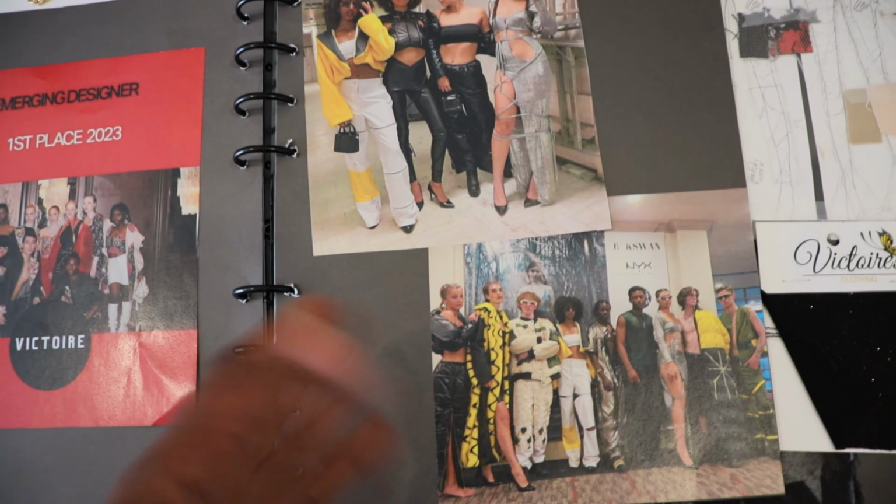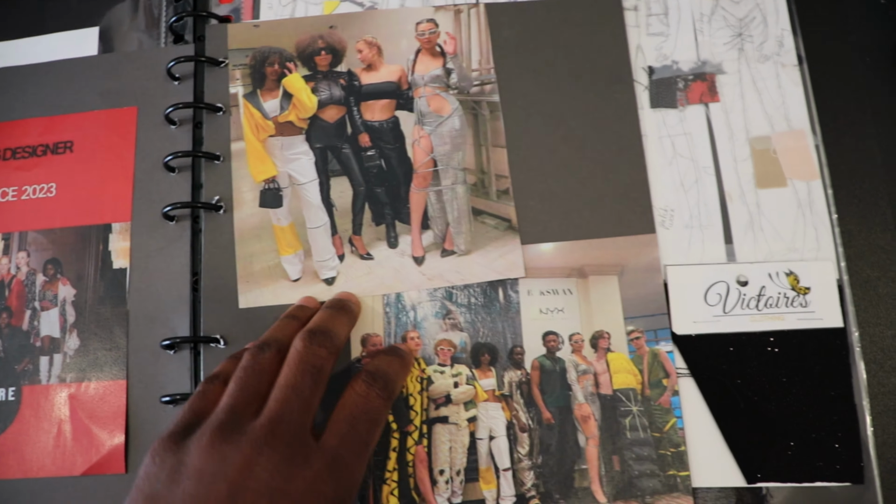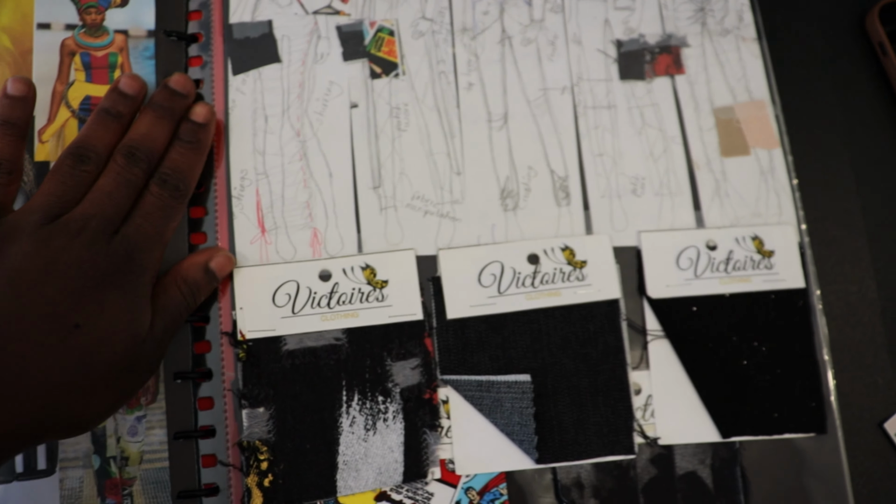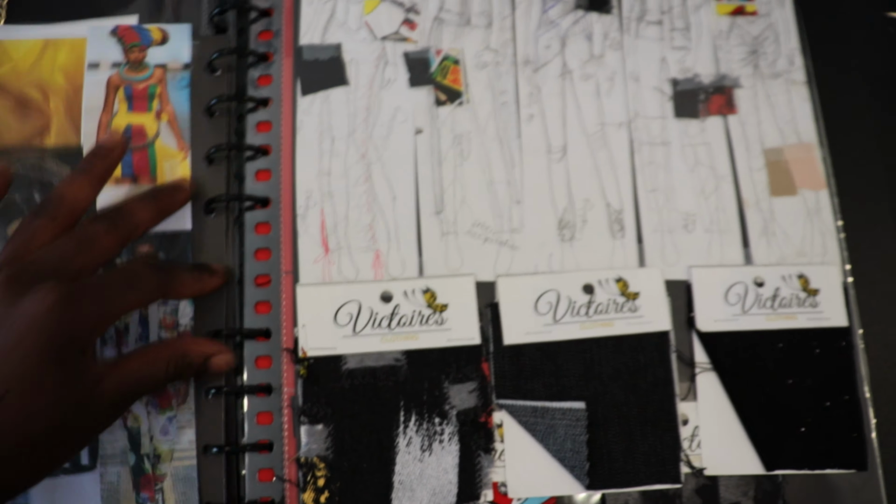It's like I'm showing what I made before getting into the process. And then we're gonna move into the next page. So now we're moving into the next page. Now we're actually gonna go into detail.